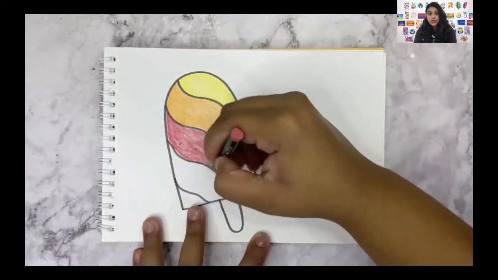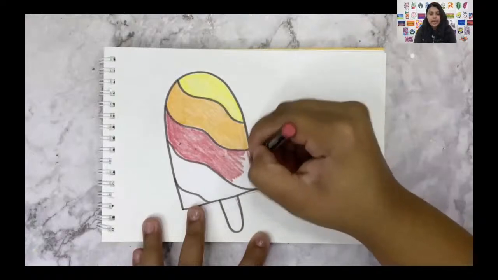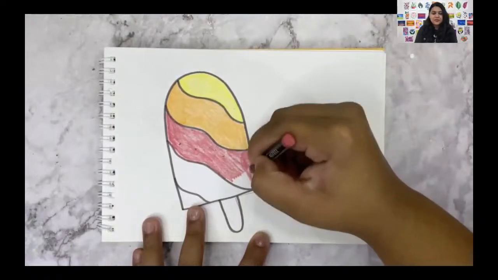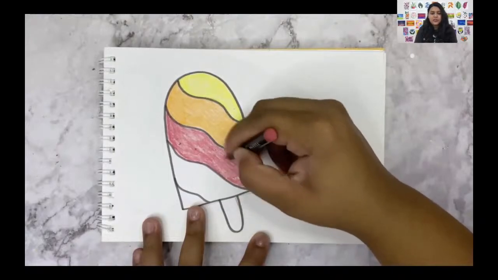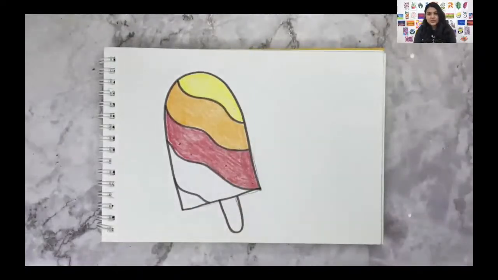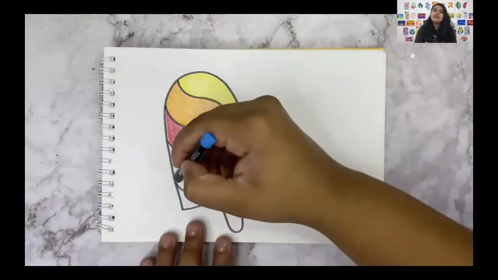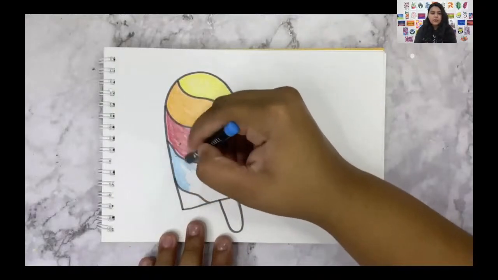Make sure you do your drawing as well as your coloring as neatly as you can. Perfect. Good job, everybody. Really well done. Excellent work. So you can see I've finished up my red. Now I'm taking my blue and I'm filling the next layer up.